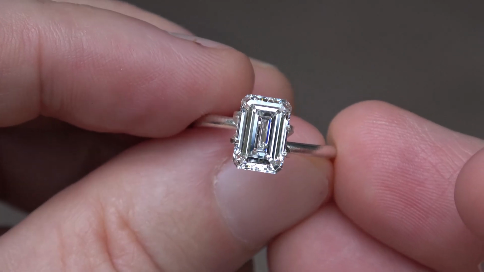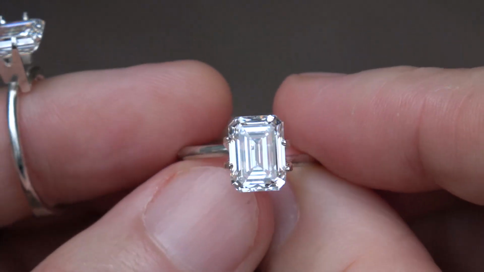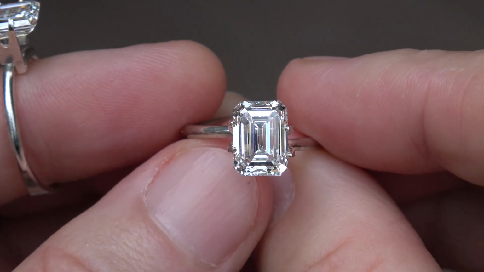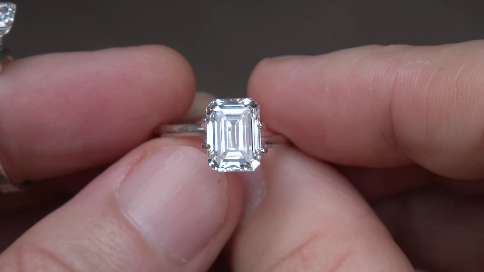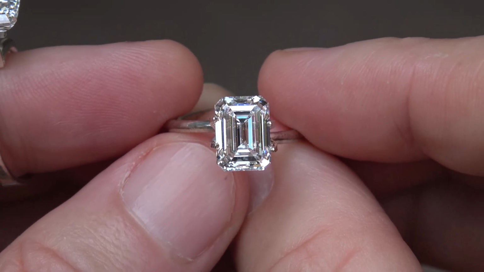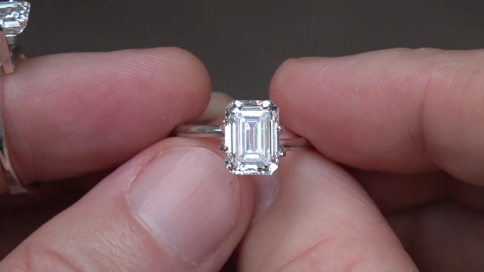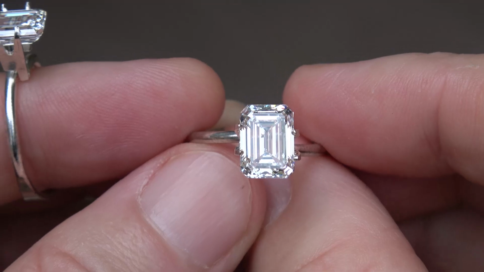Okay, absolutely beautiful. And there we can see those areas where when you tilt it a little bit, it almost goes away. But when you hold it in that face-up view, that's where you're going to see some of that windowing occurring.